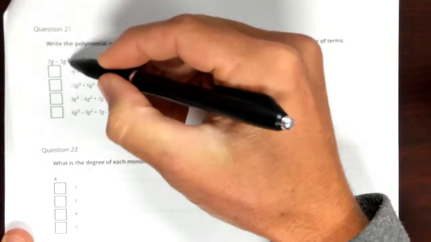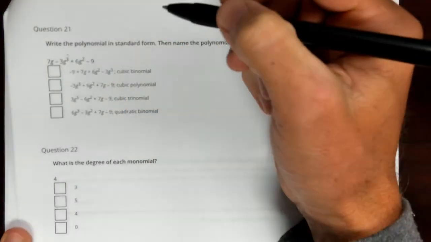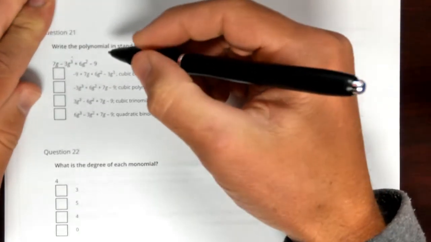Looking at the polynomial in standard form. Standard form is writing my exponents from the greatest to the least. The biggest exponent I see is to the third power. So that negative 3g should come first. So we know right now that is the answer.